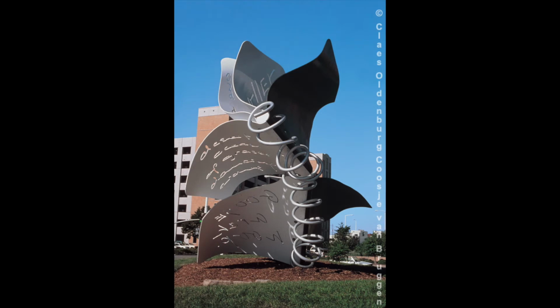The next piece I want to talk about is even closer to home. This piece is by Claes Oldenburg and Coosje van Bruggen. They're another husband and wife team. This is titled Torn Notebook, and this is installed in Lincoln, Nebraska. And Claes Oldenburg is sort of famous for pop art. He would make and recreate common everyday objects out of different materials.